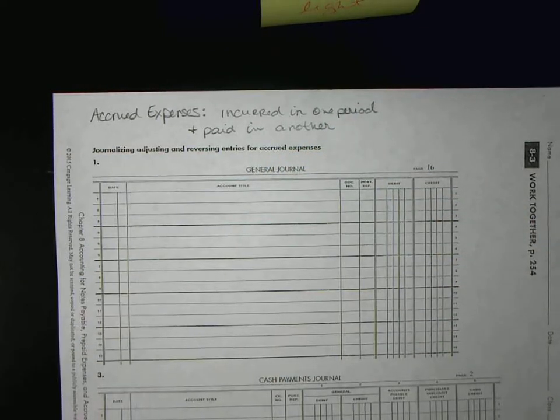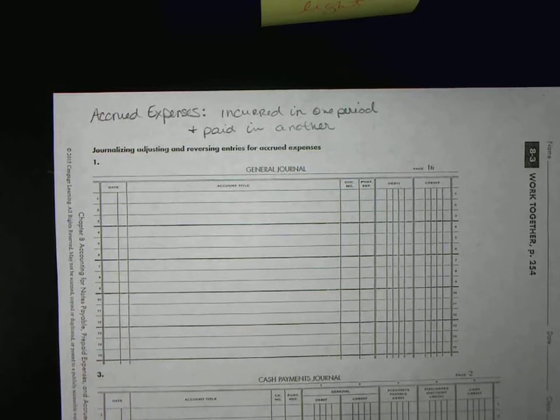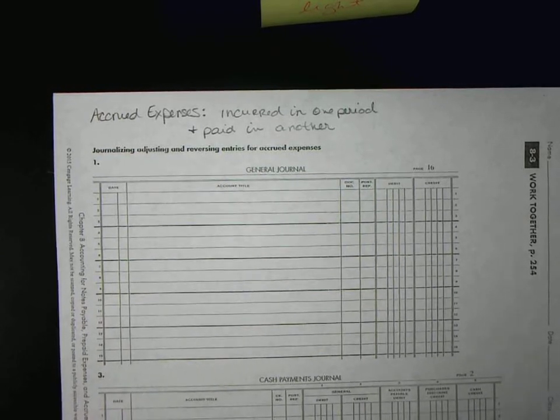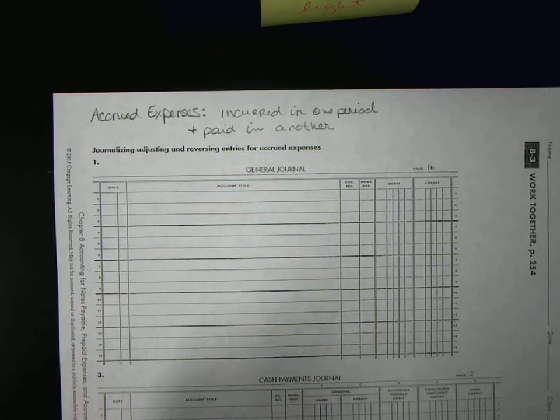Okay, so even though we like to keep everything nice and neat in one fiscal period, we want to match our revenue with our expenses in one fiscal period. Real life isn't that neat and tidy. We're going to have things that overflow from one period to the next, from one year to the next. And so this is the process to help follow the concept of matching revenue with expenses and keeping up with everything that's happening.